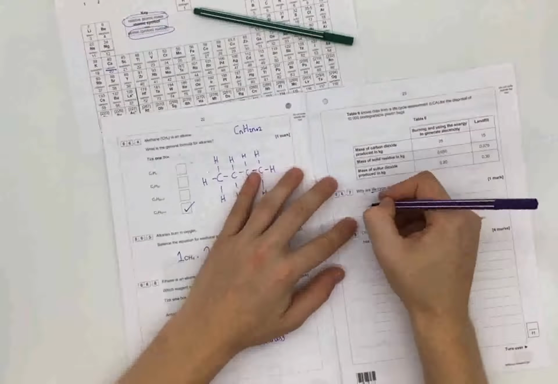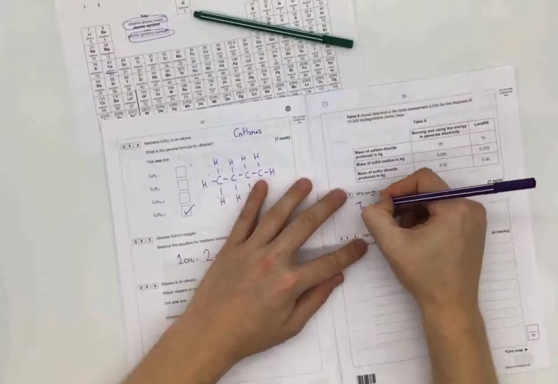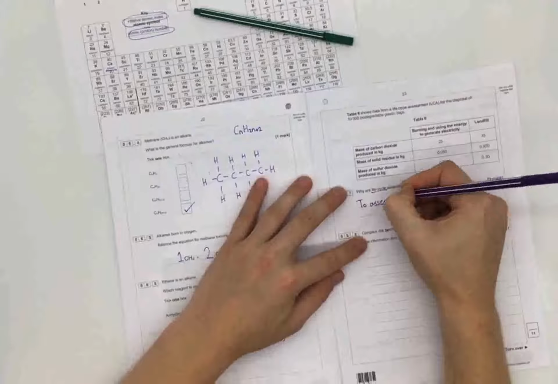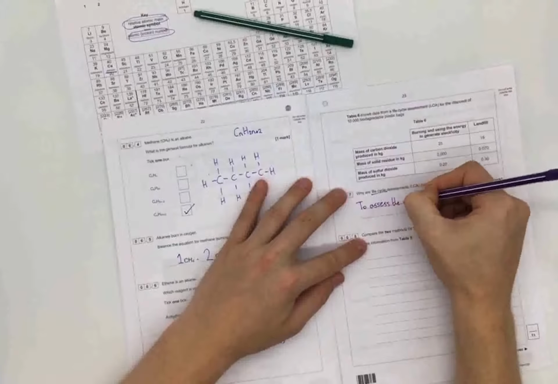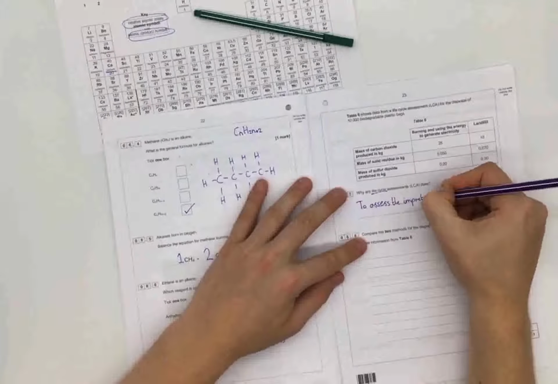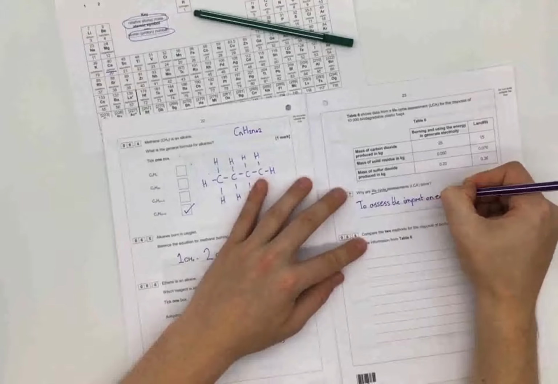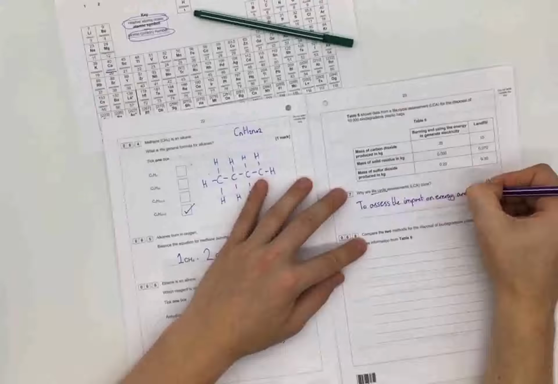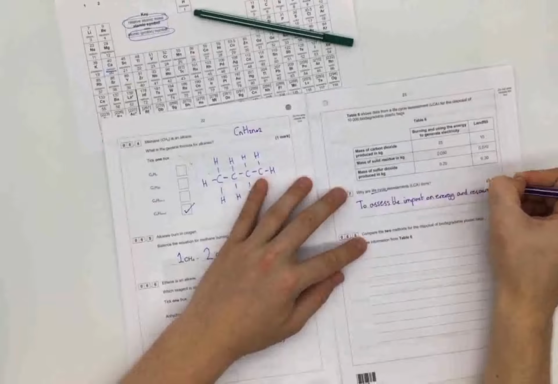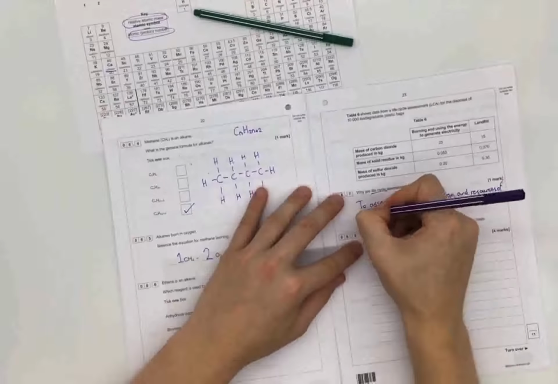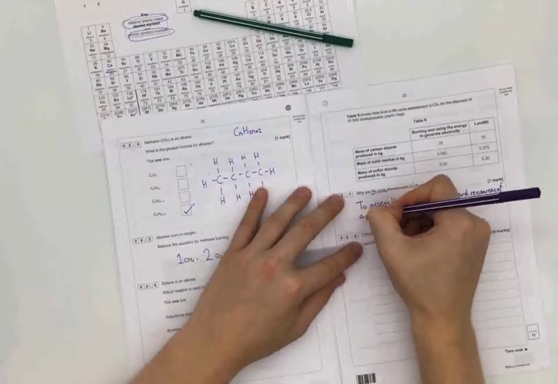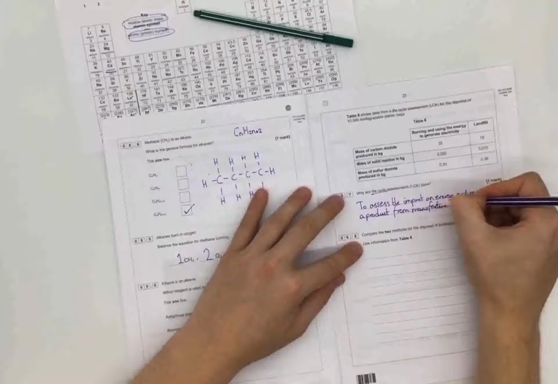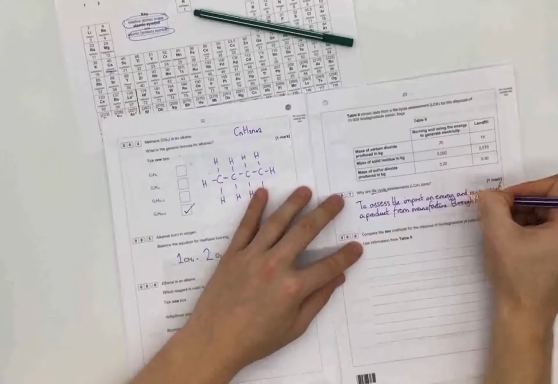Okay, so why are they done? They are done to assess the impact on energy and resources of a product from manufacture through to disposal.